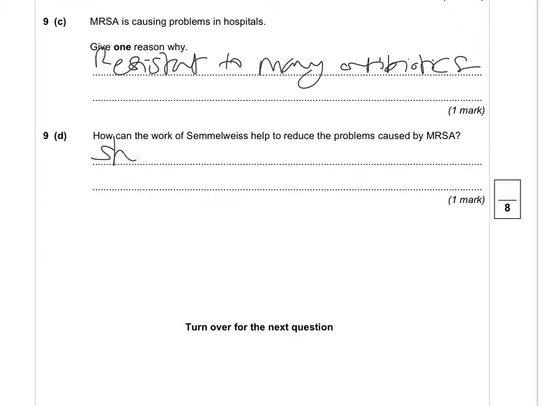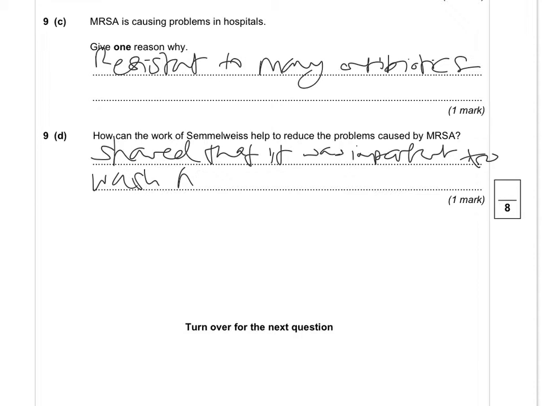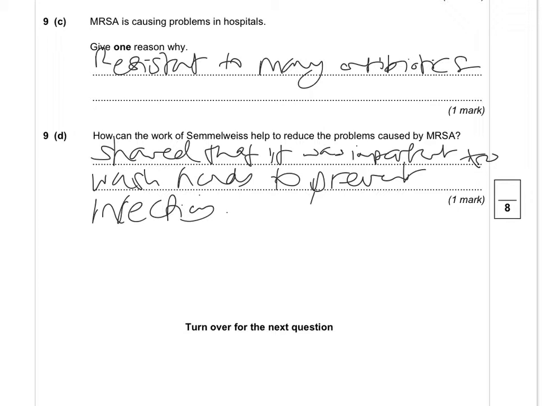So he showed that it was important to wash hands to prevent infections, or to prevent pathogens from being passed on.